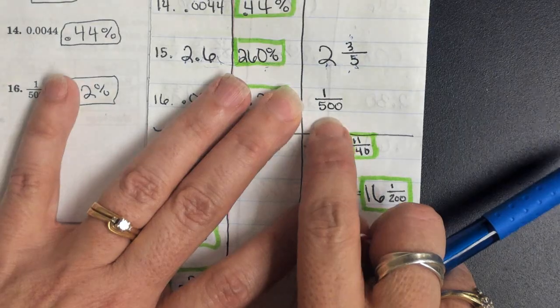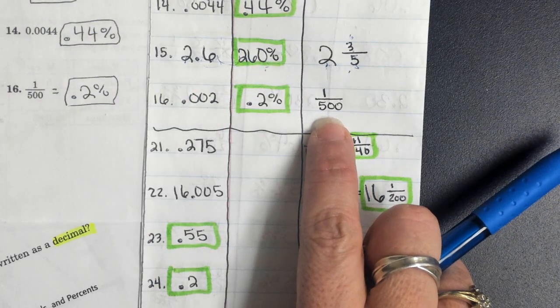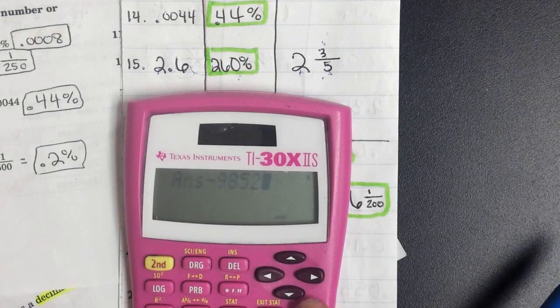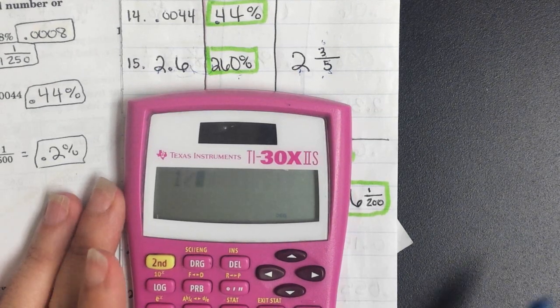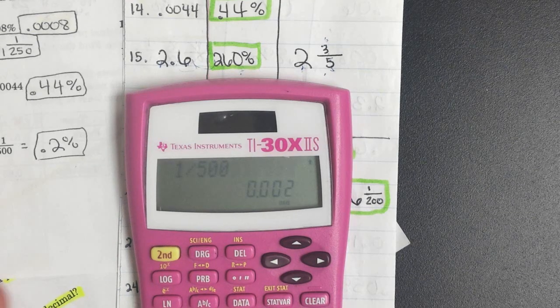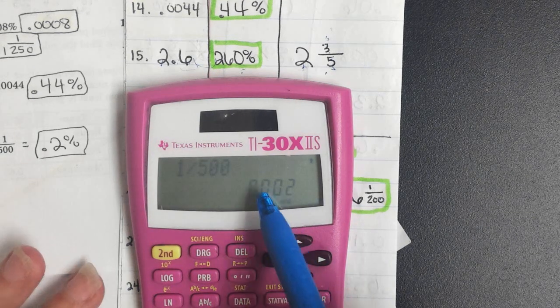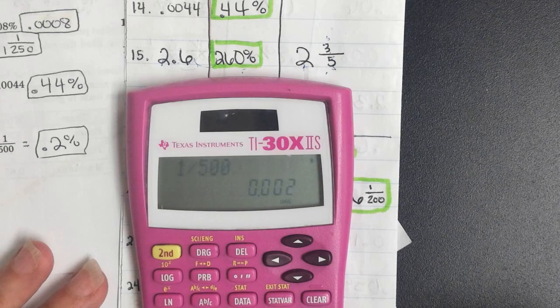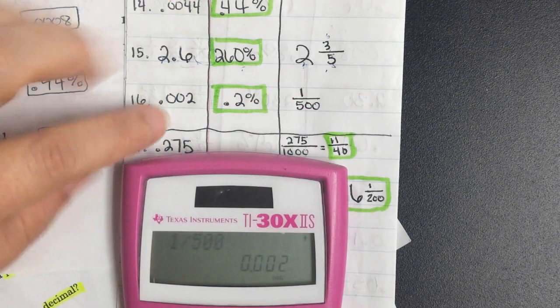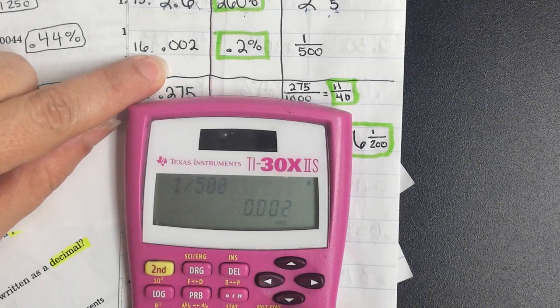Okay, so if I divide 1 divided by 500, what is happening with a lot of you guys, and it's not just this class, it's all classes, is that y'all aren't copying it right off the calculator. It is 0.002. Only 2 zeros. So that's where I got that number from. Does that make sense?